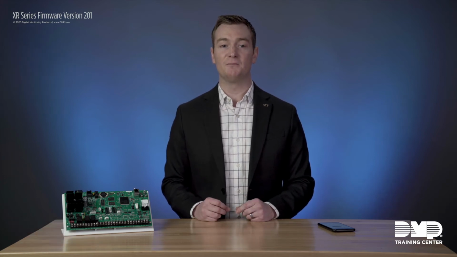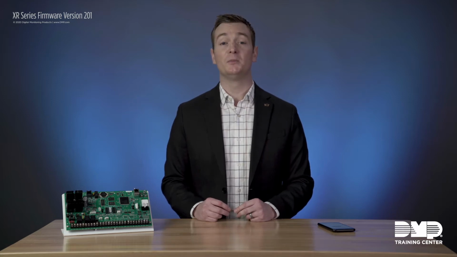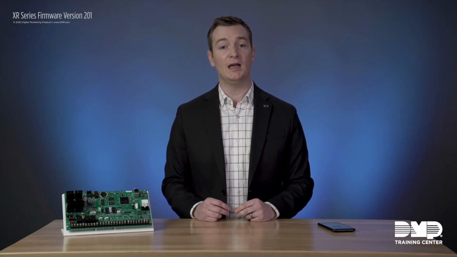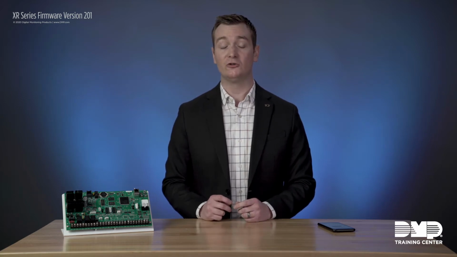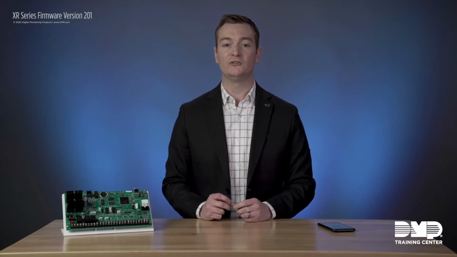I'm Aaron. Today we're going to review the features and benefits of the XR version 201. Version 201 will be compatible with your XR 150 and 550 series control panels. One feature that we've added to the XR series control panels is the quick cell conversion.